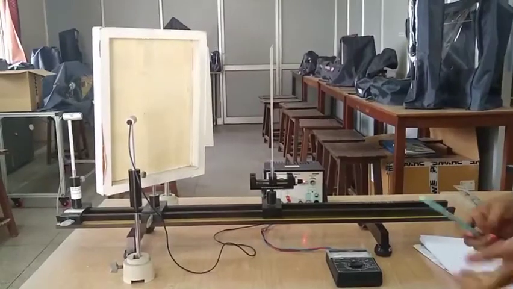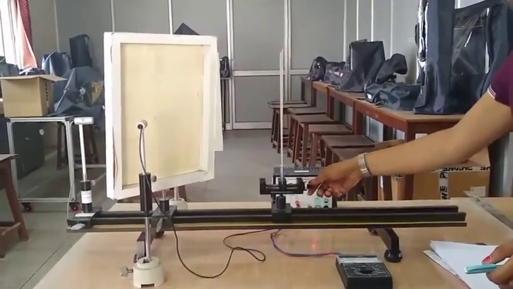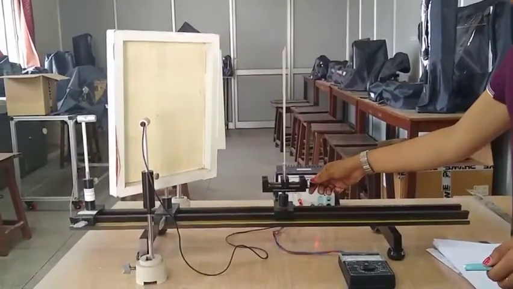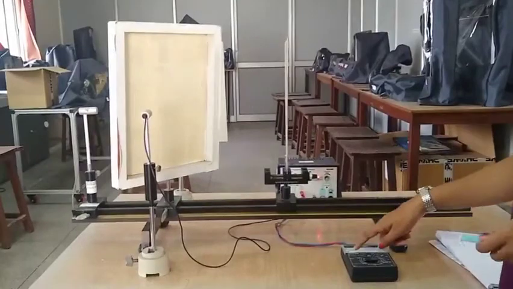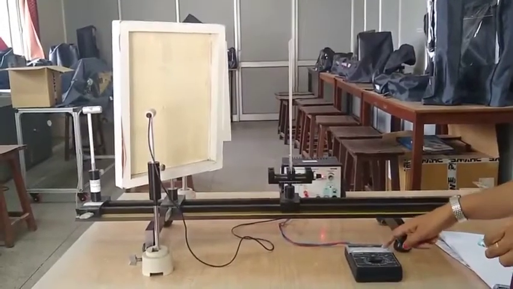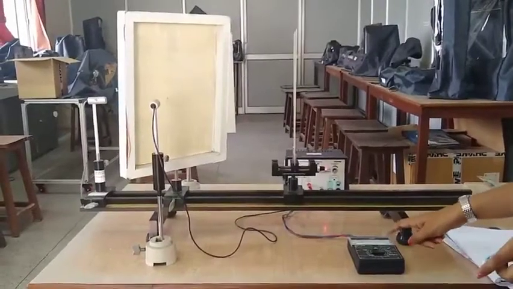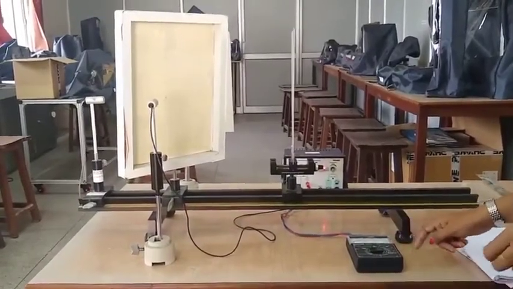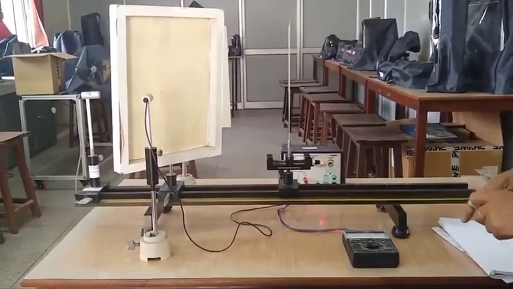So we will continue the same procedure of the screen movement through this circular scale and observe the corresponding voltage change in the multimeter, and correspondingly we will observe the screen position in the same way that we have just discussed.